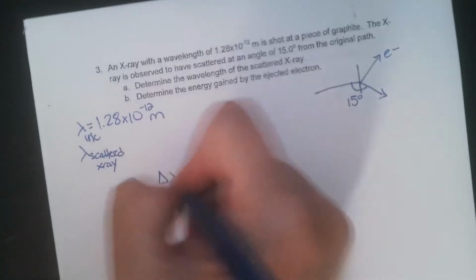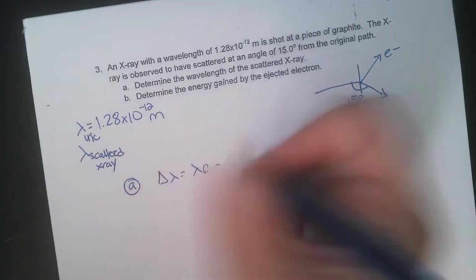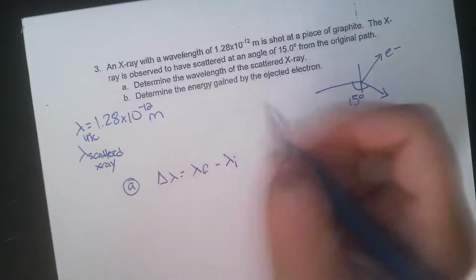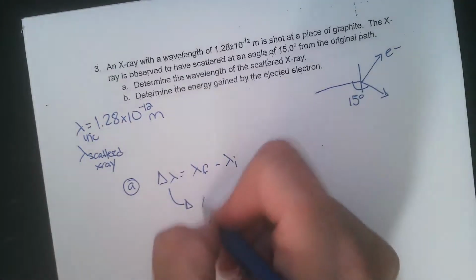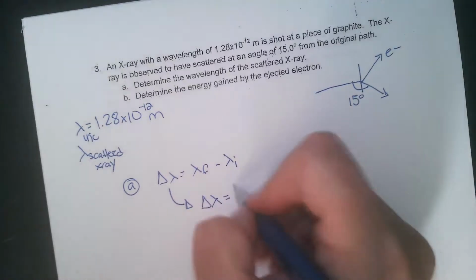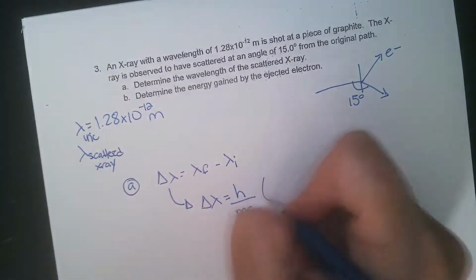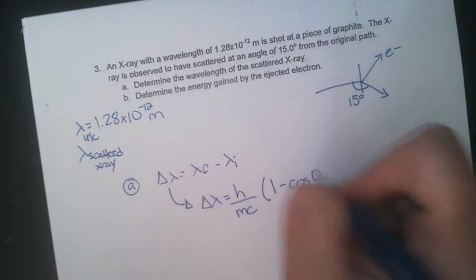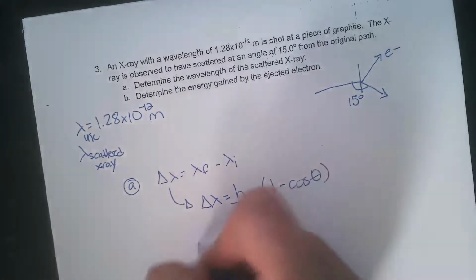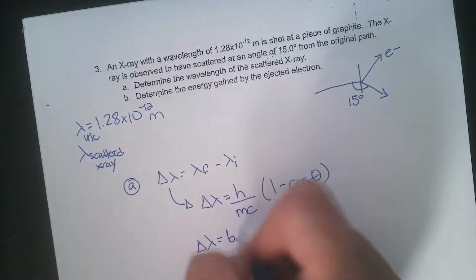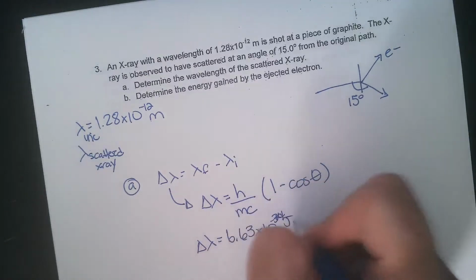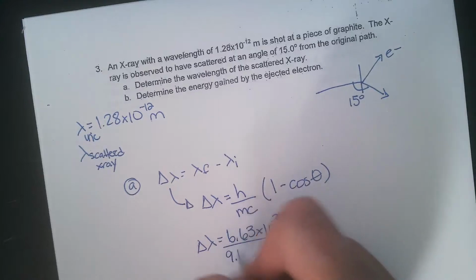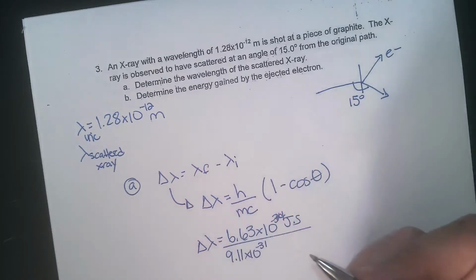We know that the change in wavelength is equal to your wavelength final minus your wavelength initial. We also have that the change in wavelength is equal to h over mc, all multiplied by 1 minus cos theta. Planck's constant has to be in joules. We're going to use the mass of an electron because those are what are emitted.